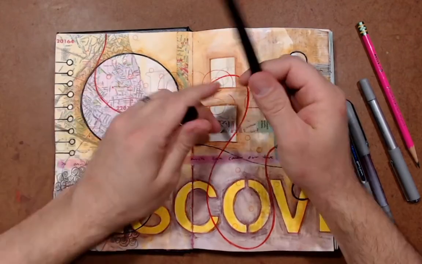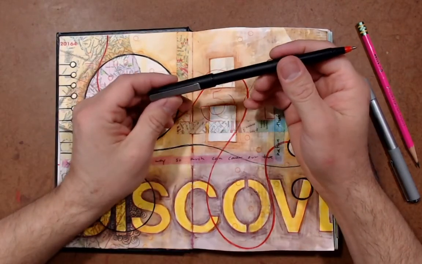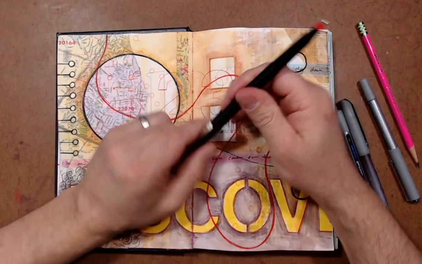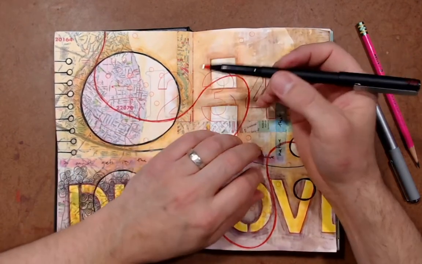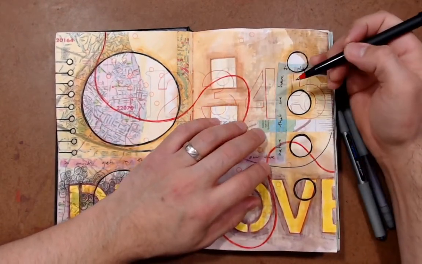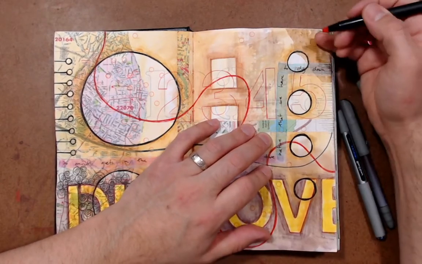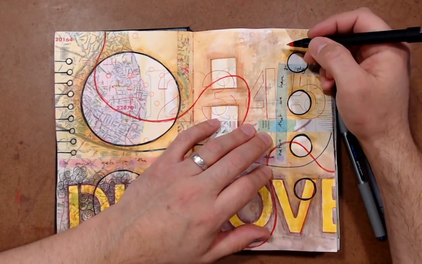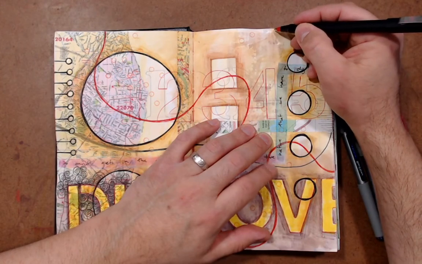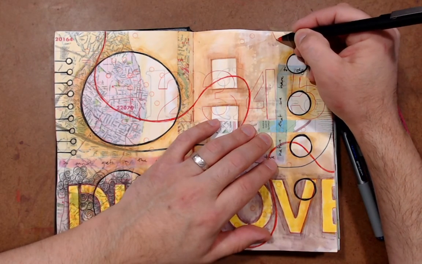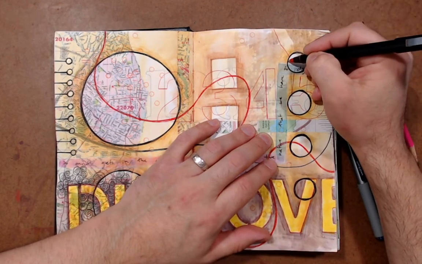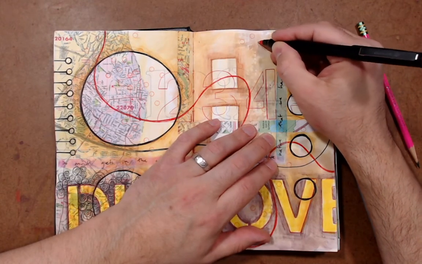I'm going to use this Uniball pen. It's not a Vision pen. The store was out of red Uniball Vision pens, so this works really well too. It's very close to a Vision pen. With the web, it's a symbol of connection. It's an image of connection. So what I'll do is start off with some random lines.